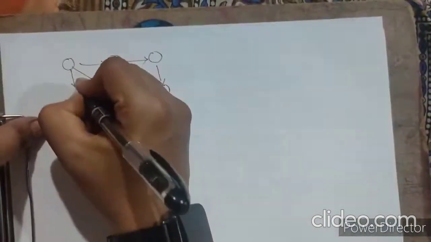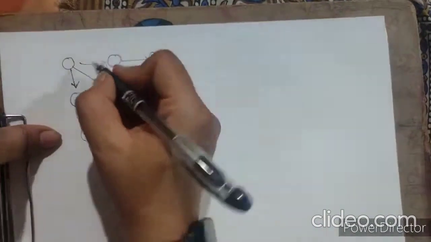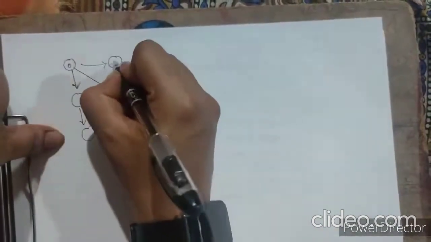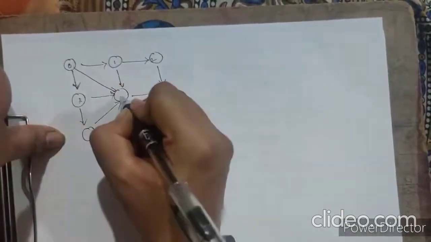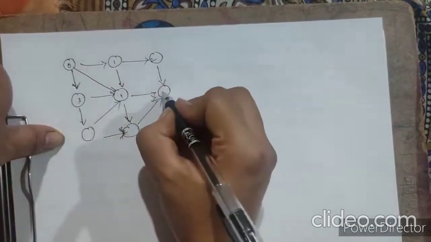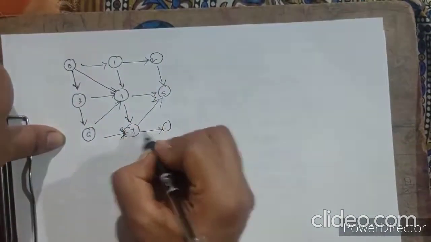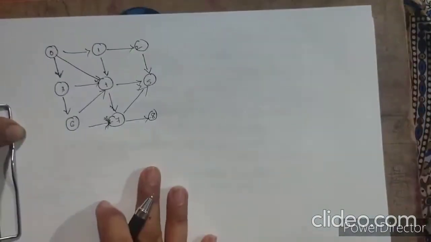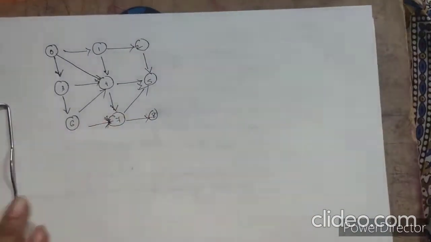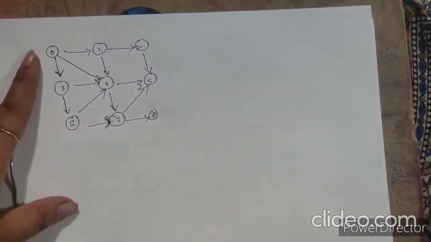Now put the information: 0, 1, 2, 3, 4, and this is 5, 6, 7, 8. So here, this is one directed graph.